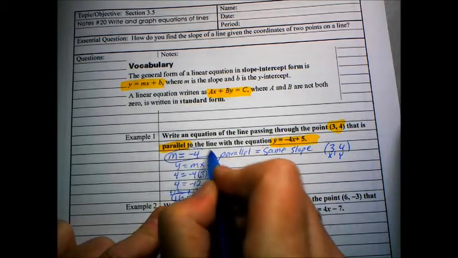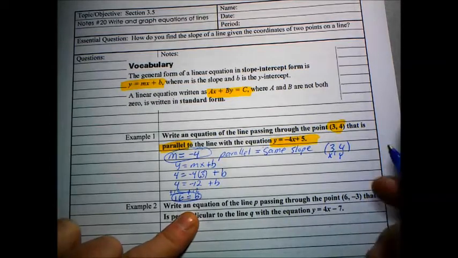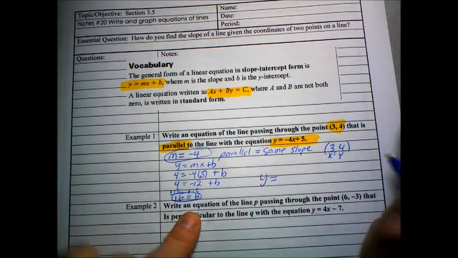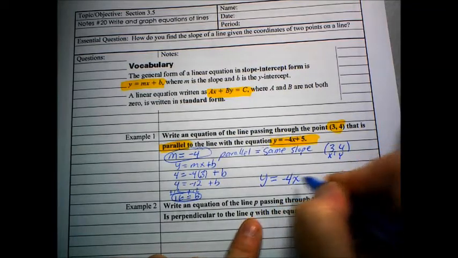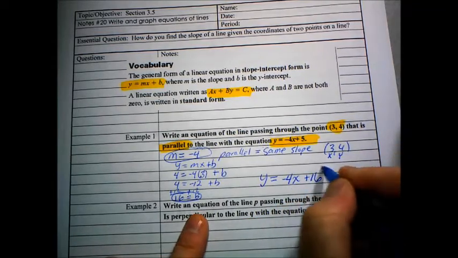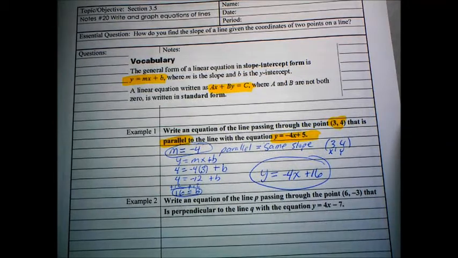So I have the slope and I have the y-intercept. I can write my equation that's going to be parallel. I have y equals negative 4x plus 16. This should be my parallel equation.